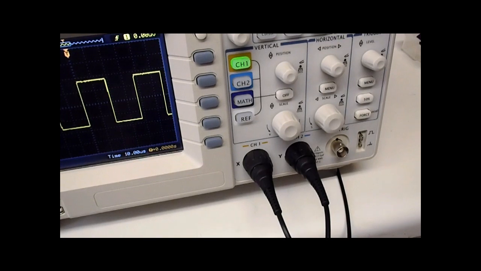Now probably one of the most useful features of the oscilloscope is the ability to compare waveforms, and in order to do this you're going to need multiple channels on your oscilloscope. Now there's some advanced ones that offer 4-channel oscilloscopes and all this, but generally they're extremely expensive, and you can probably get by with just a 2-channel oscilloscope.